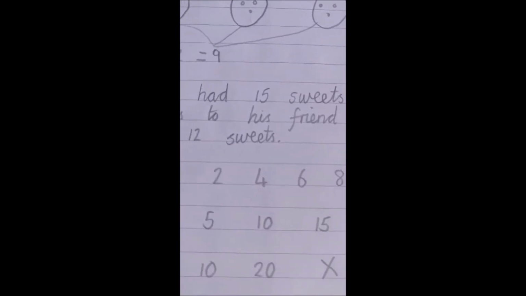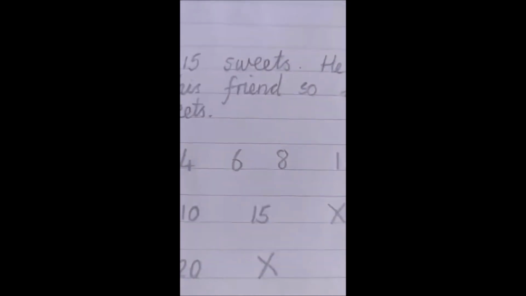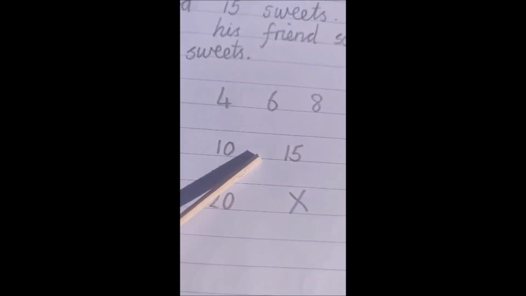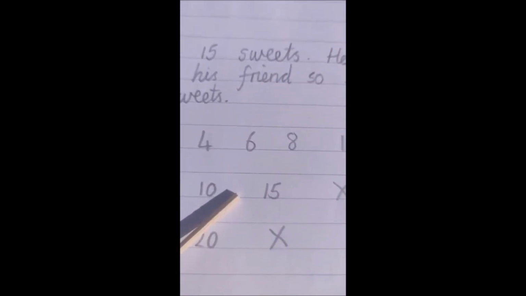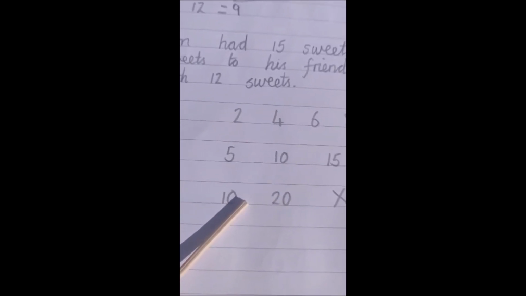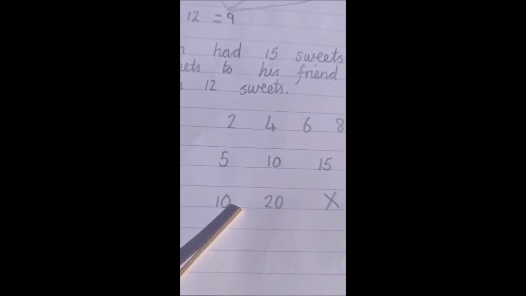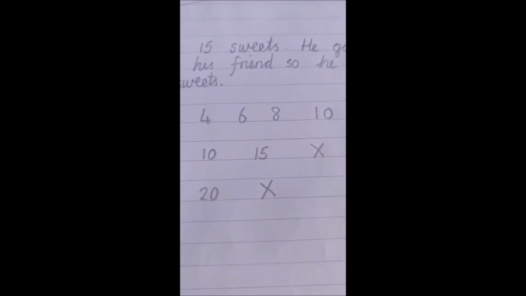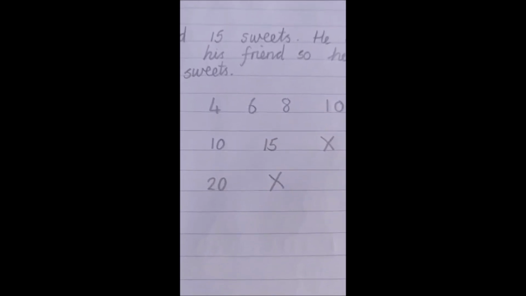Then I had a go at the 5 times table. Do you think you'll find the number 12 in the 5 times table? 5, 10, 15. Well, I know that 12 is less than 15. So no, 12 wasn't in the 5 times table, and it never will be. And then I checked the 10s times table. 10, 20, we've passed 12. 12 is quite near to 10 here, isn't it? So we are not going to say the number 12 if we count in 10s. So nope, there is no 12 in the 10 times table.